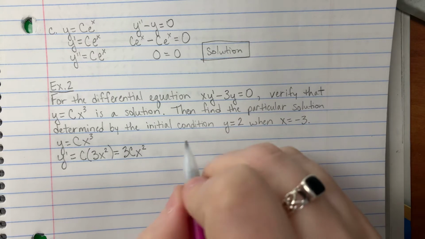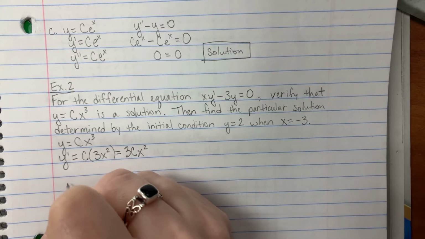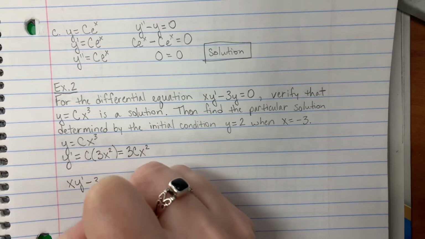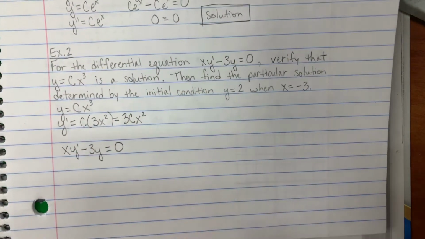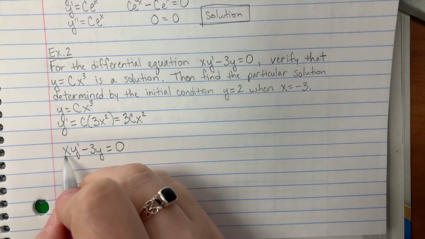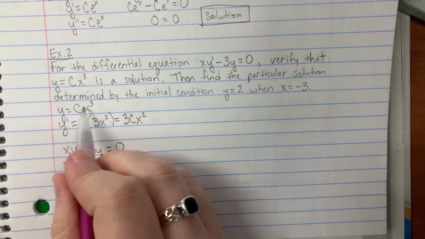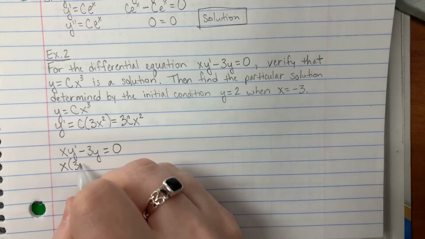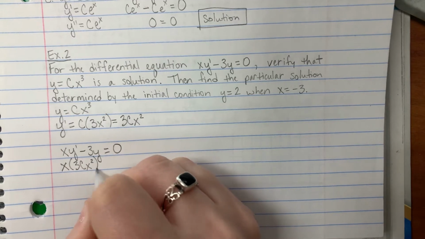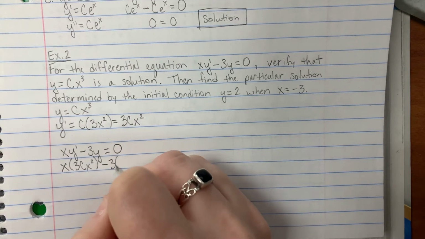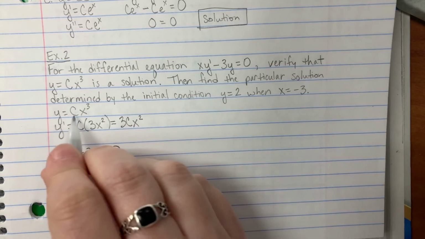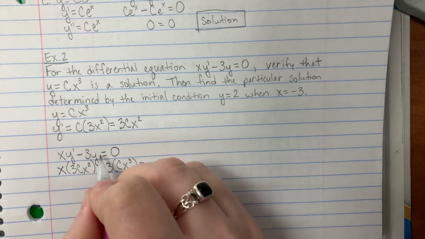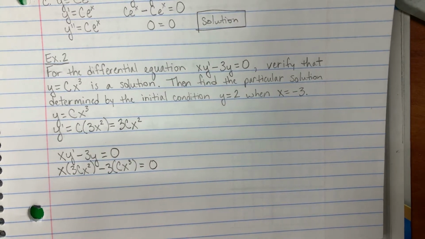Then I'm going to go back to my differential equation. I'll do it over here. So my differential was xy prime minus 3y equals 0. And I'm going to plug stuff in. So this x, I don't have anything to plug in for that, because I don't have x equals, I have y equals. I do have the derivative, though. That's 3cx squared minus 3 times, I do have y. Y is right here, cx cubed. And they're telling me that that equals 0. So I just have to verify that that's true.